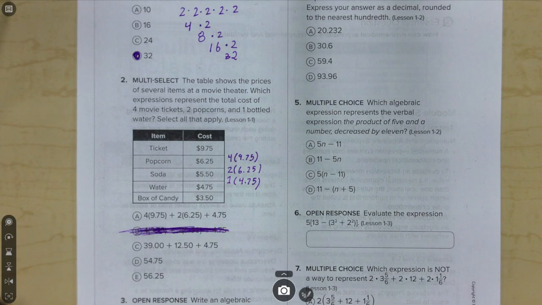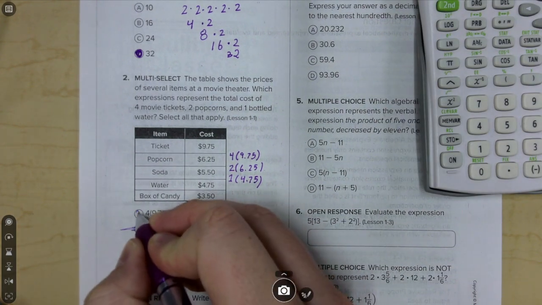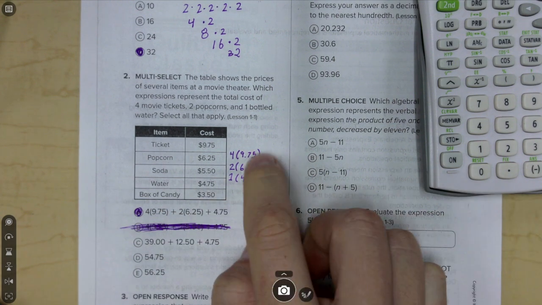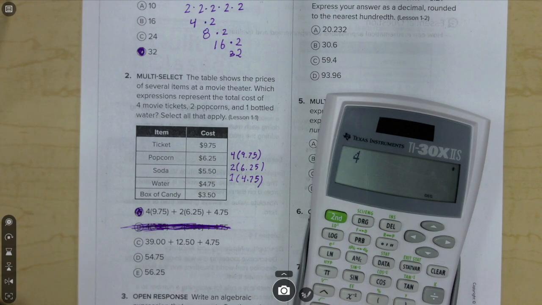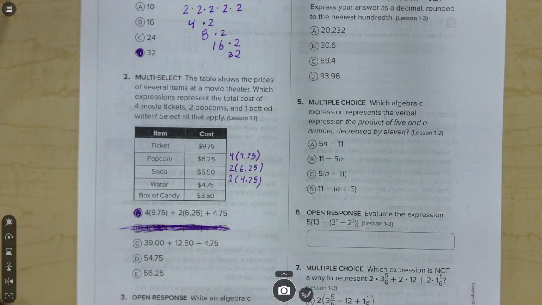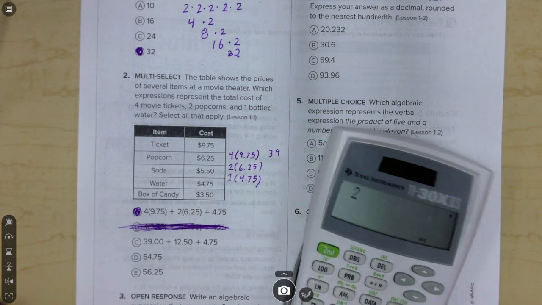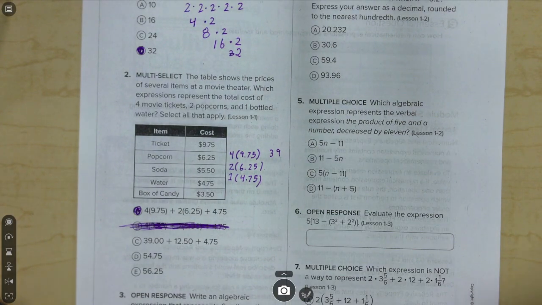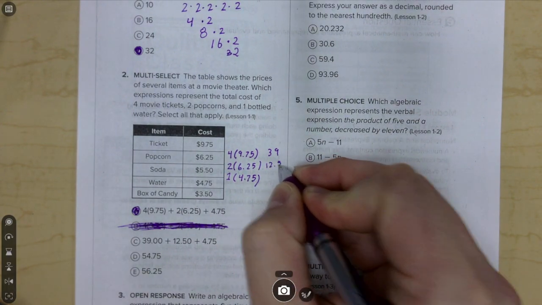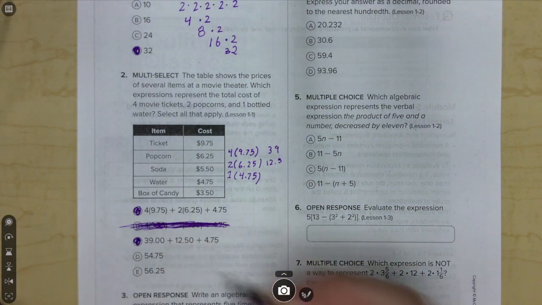All right, so we're going to use our calculator. So far, I see A works because we just take those and add them together. Now let's figure out what they are. 4 times 9.75 gives us 39. 2 times 6.25 gives us 12.50. And 4.75 will stay the same, so C works.